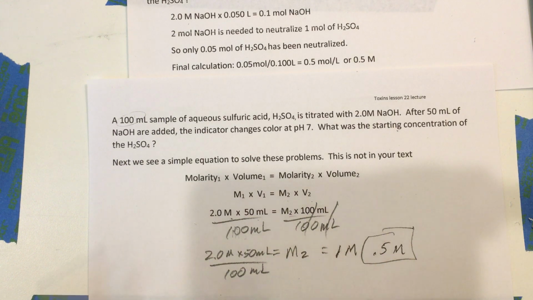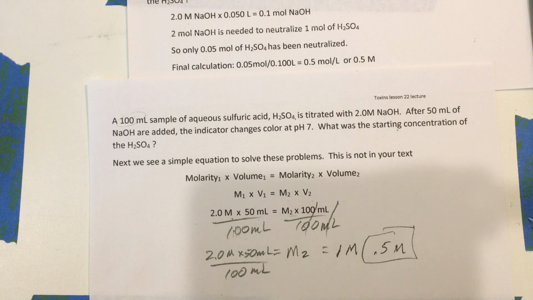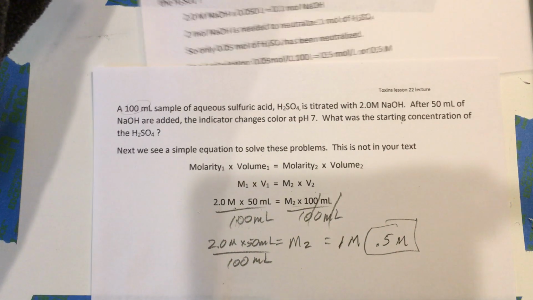So this is the equation that I'm going to be using. This is the equation you'll see in the practice quizzes and tests. That's how we'll do them. And let's go on to this next problem now.